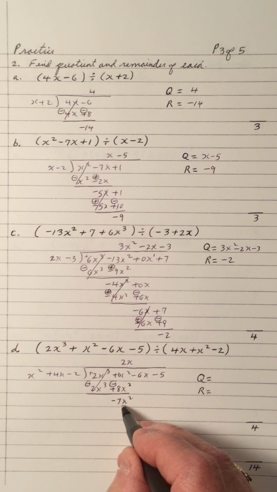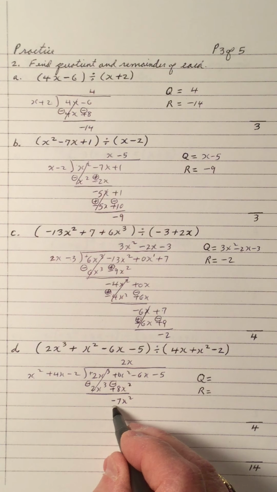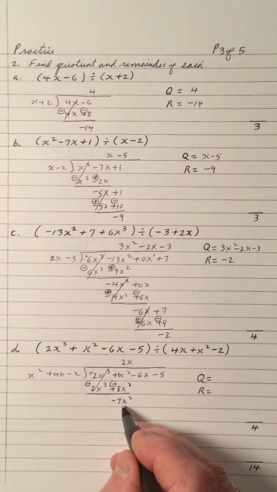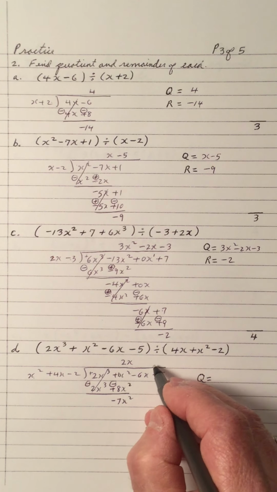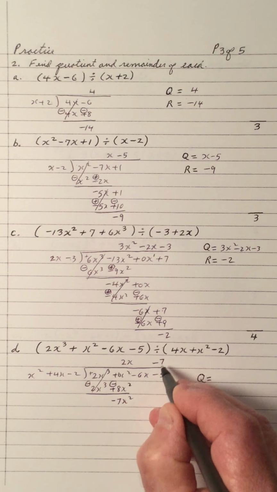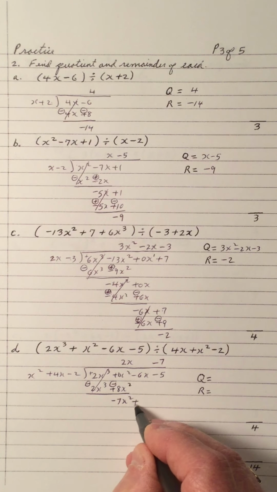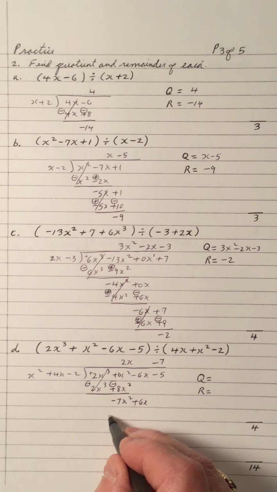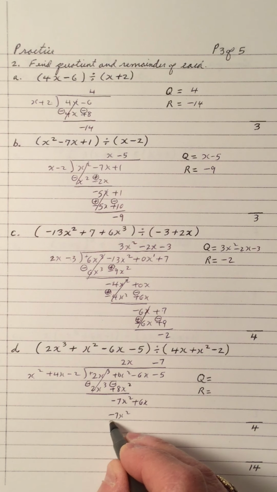And negative 7x squared divided by x squared is a negative 7. Let's multiply. Oh, I forgot to bring down the 6x. And what happens? Okay, here we go. Negative 7 times that is negative 7x squared.